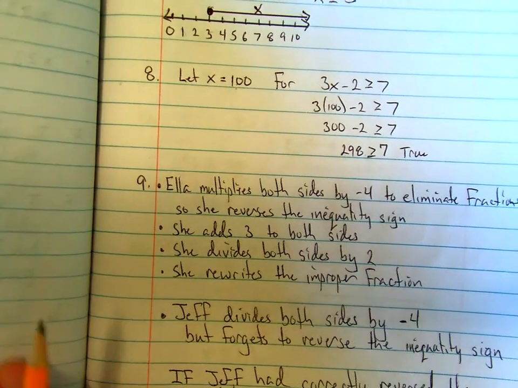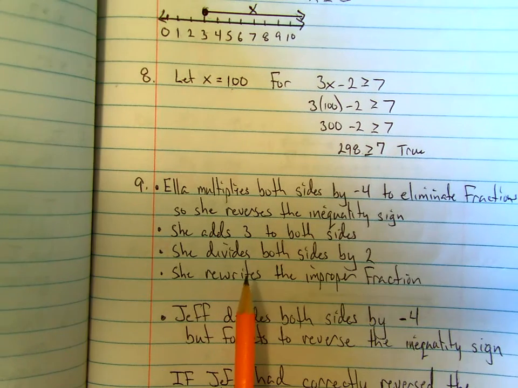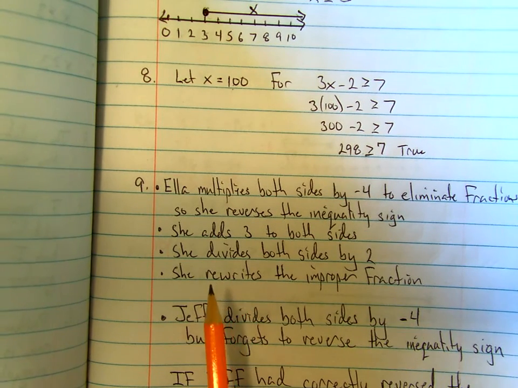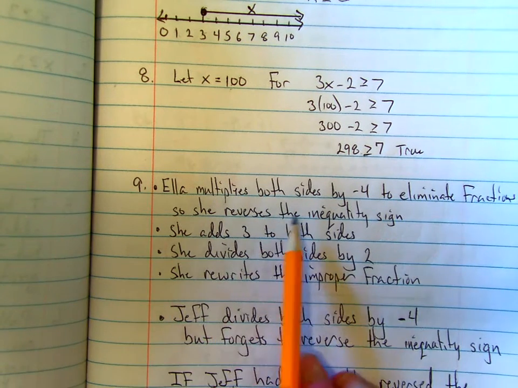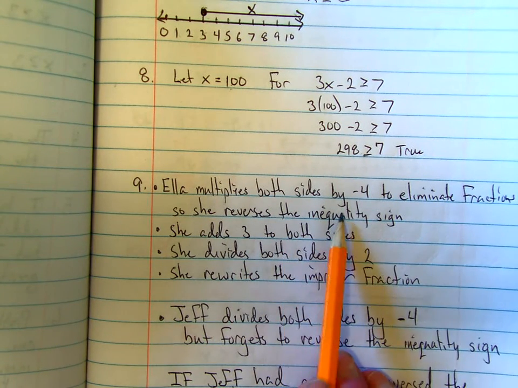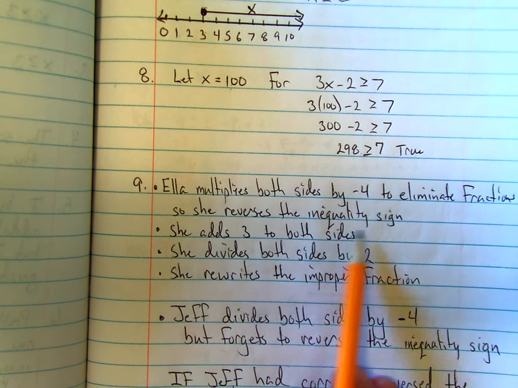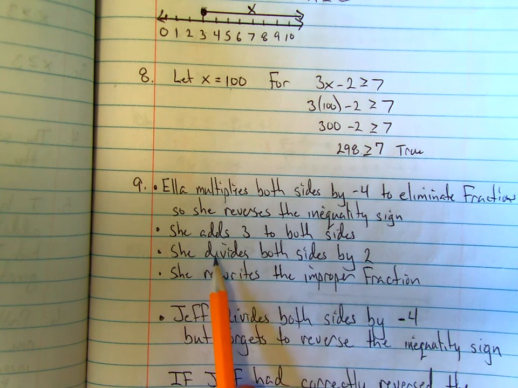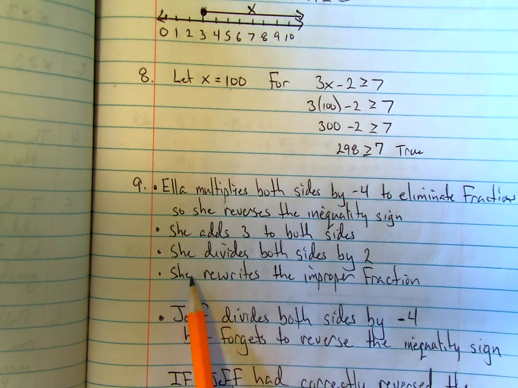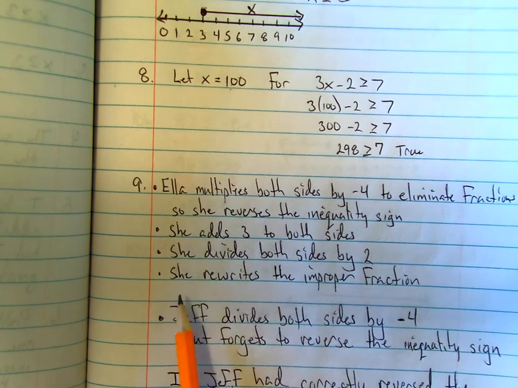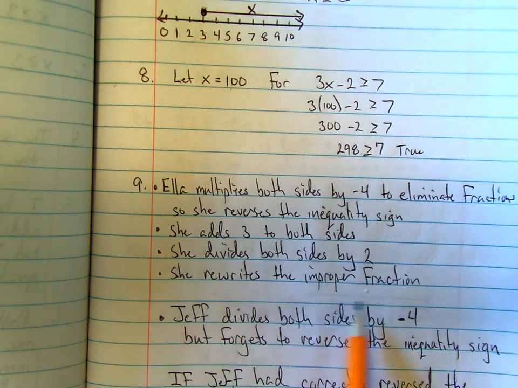Looking at Ella and Jeff's work, describe the strategy that Ella used correctly. Ella multiplies both sides by -4 to eliminate the fraction, so she reverses the inequality sign. She adds 3 to both sides, then she divides both sides by 2, and she rewrites the improper fraction as a decimal.